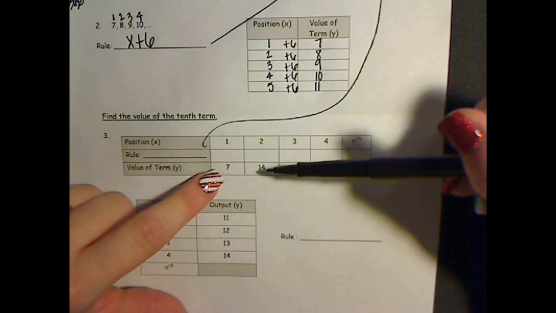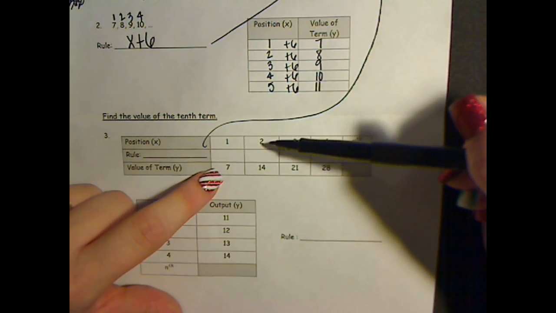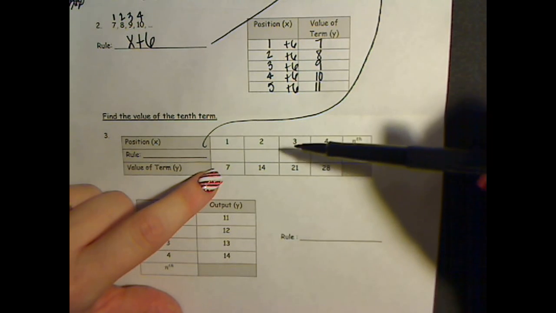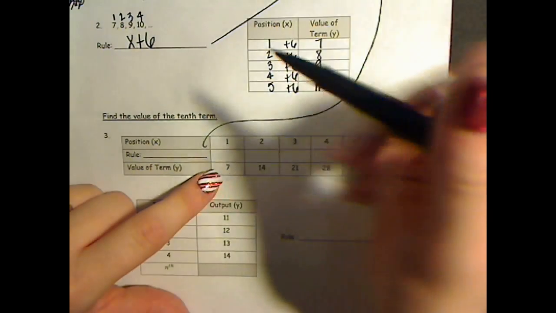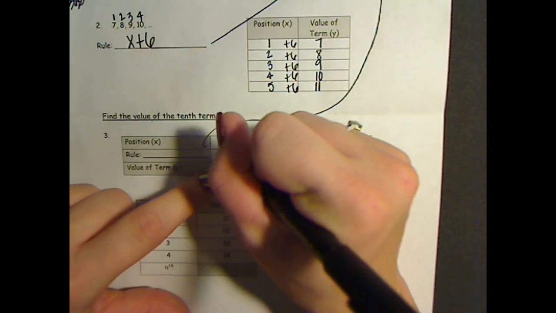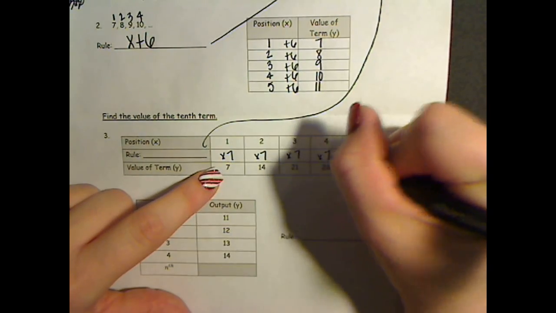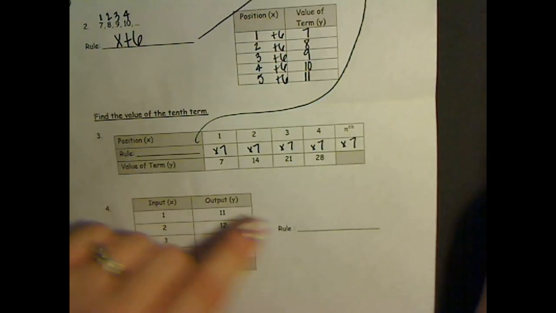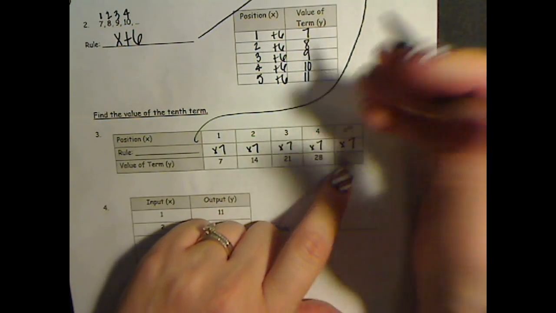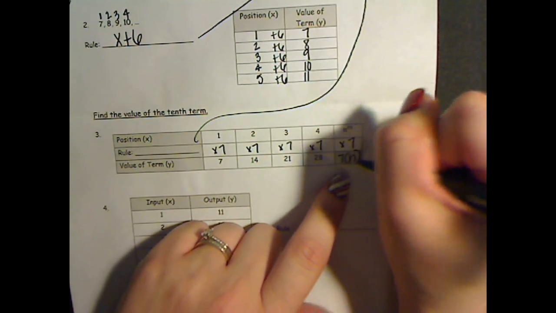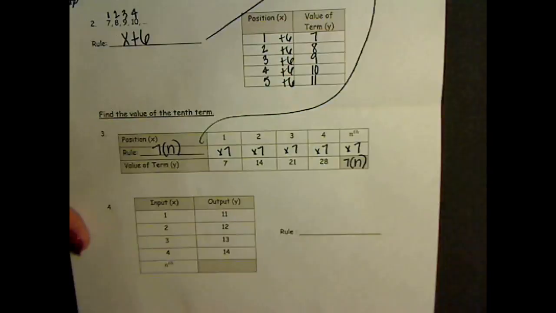So adding 6 doesn't work. 1 times 7 is 7. Is 2 times 7 14? Yeah. 3 times 7 is 21? Yeah. So I know I'm multiplying by 7 each time. I'm taking my n, or my x, and multiplying it by 7. So my rule is 7 times n.